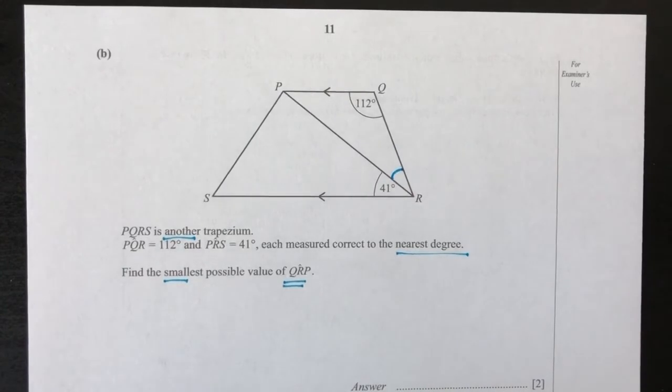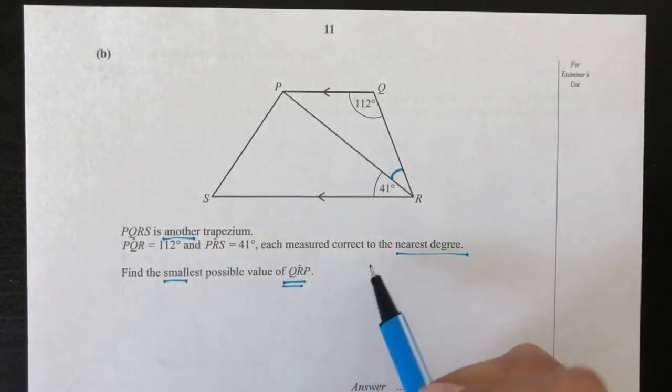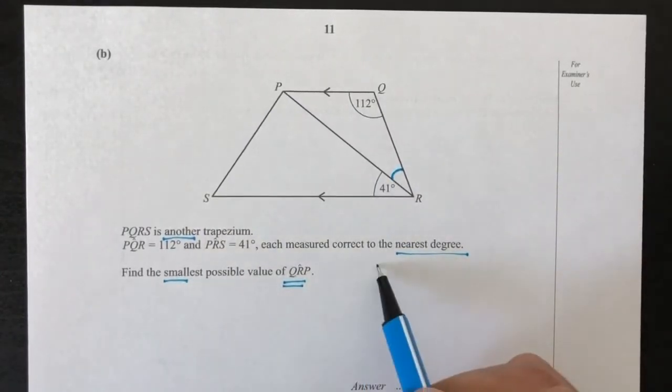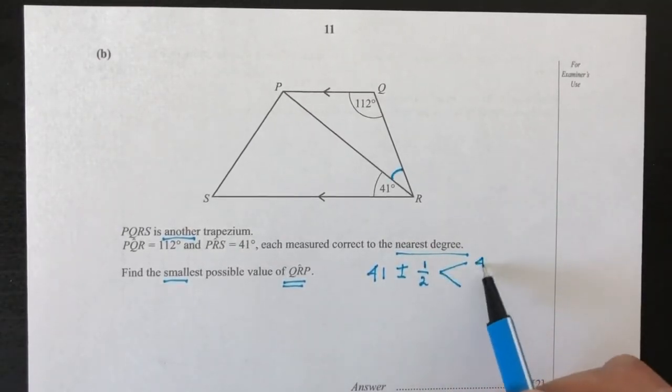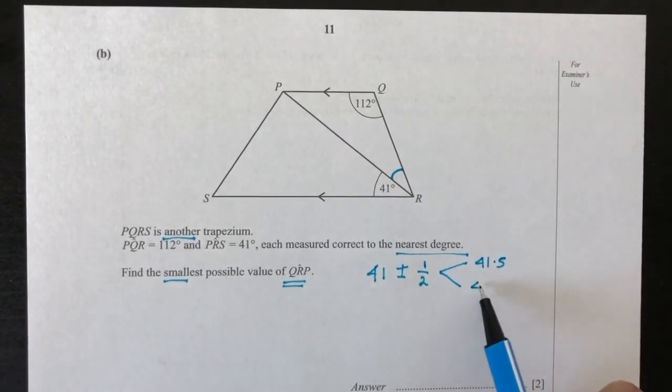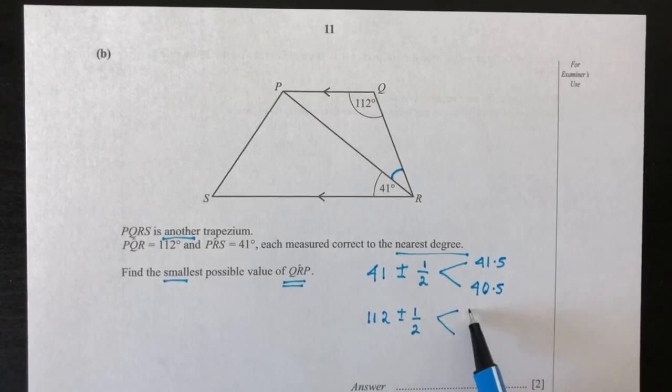Let's check. So what is known about a trapezium? This one is another trapezium, but we have to find the smallest possible value. So let's first write this down to find the upper and lower bound of these two angles. So 41 plus minus nearest degree, 1/2. Max will be 41.5. Min will be 40.5. Same thing for this one. 112 plus minus half. That will be 112.5 and 111.5.